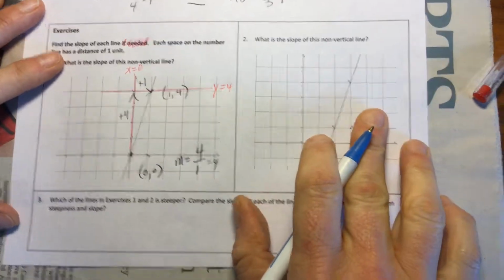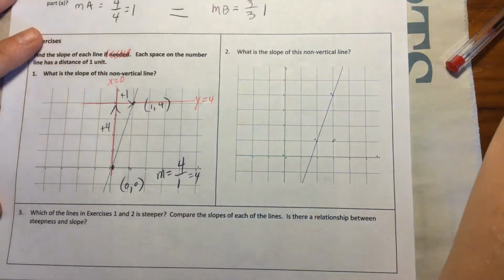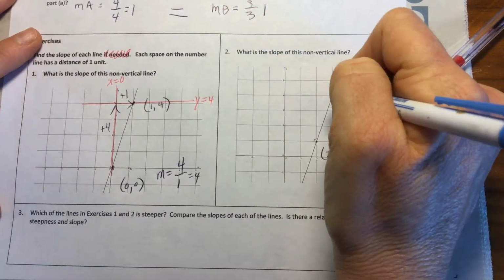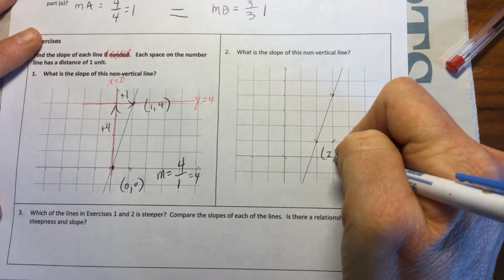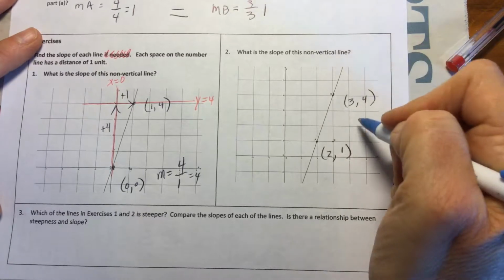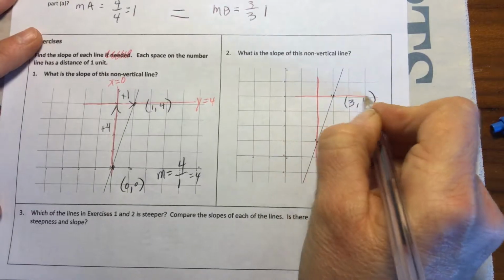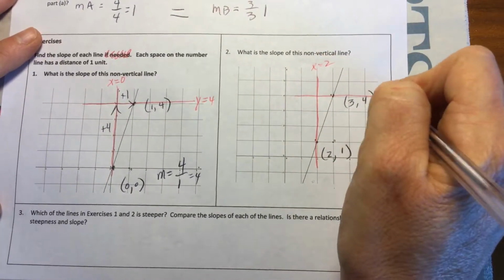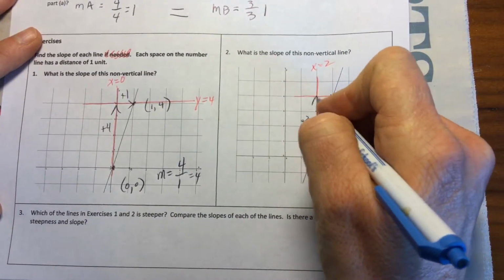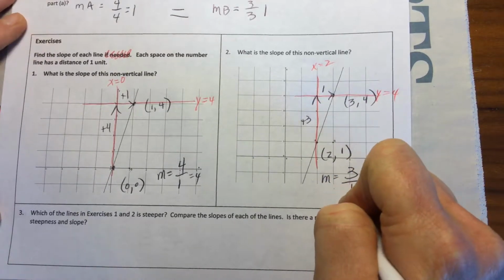And then this slope is going to be, we've got a point here, which is 2 on the x, 1 on the y. And this point here is 3 on the x, 4 on the y. So I'm going to do my vertical line and my horizontal line. This is x equals 2, this is y equals 4. And I'm going up 1, 2, 3, going right 1. So this slope is going to be 3 over 1.